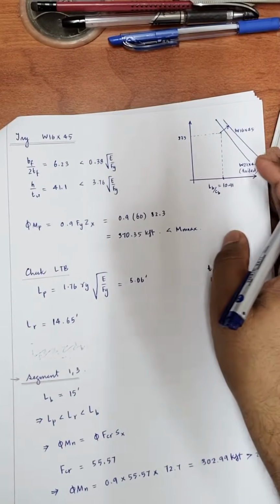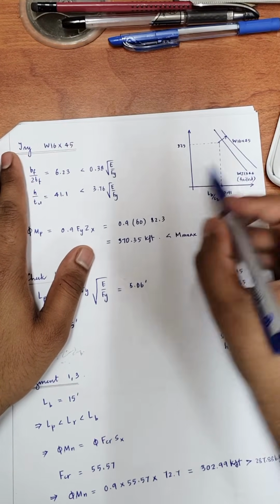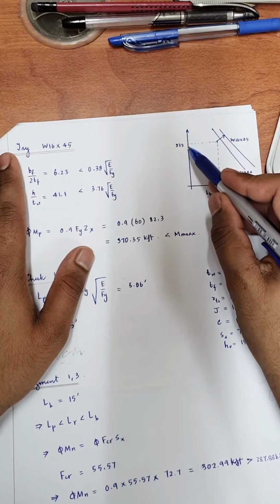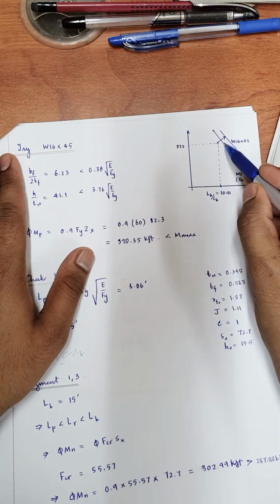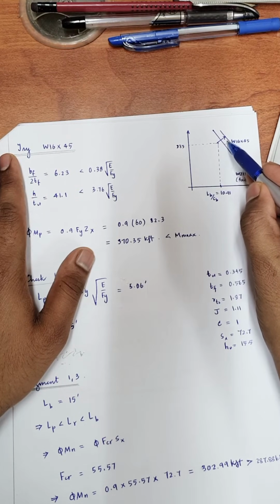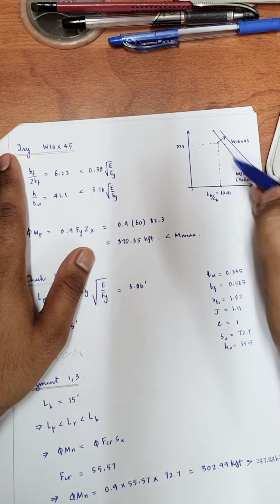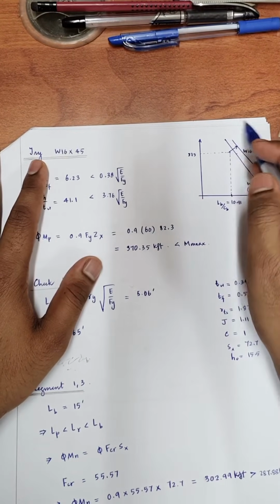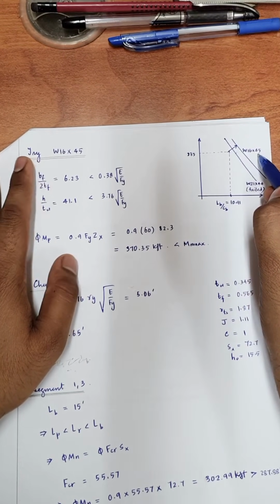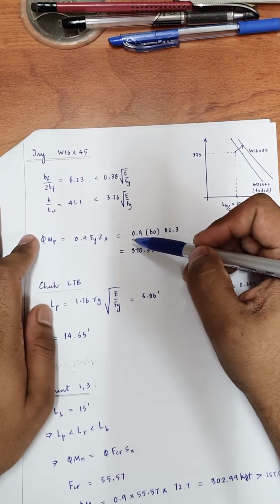So we have to find the next larger section, which is close to W21/44. So if you take the manual, we have to enter the manual with these values as we entered earlier, and then find the next solid section after W21/44. When you open the manual and check it out, you find that W16/45 is the nearest section. So now check local buckling, find phi MP.